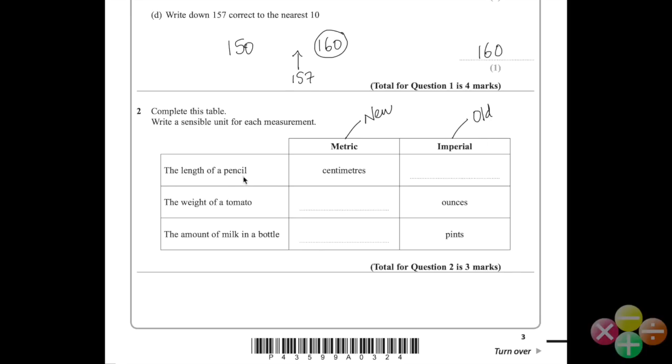So the length of a pencil. Well, the new measurement would be centimetres. That's what we would measure it in these days. But time past, they would have used inches. The weight of a tomato. Well, time past, ounces is what they'd measure the weight of a tomato in. But nowadays, we would measure the weight in grams.